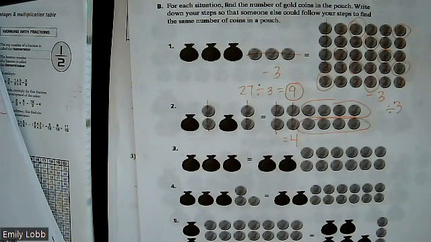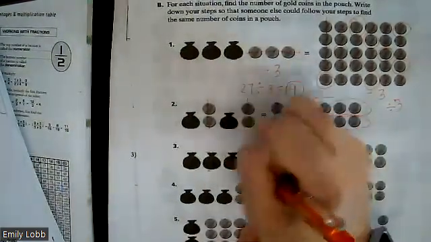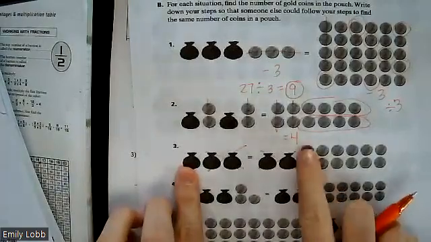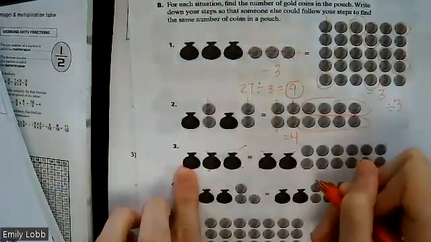Now what the heck am I gonna do? What can I take away from both sides? 2 bags. Now I'm left with 1 is equal to 1, 2, 3, 4, 5, 6, 7, 8, 9, 10, 11, 12.